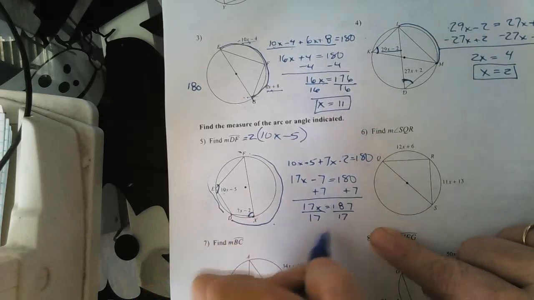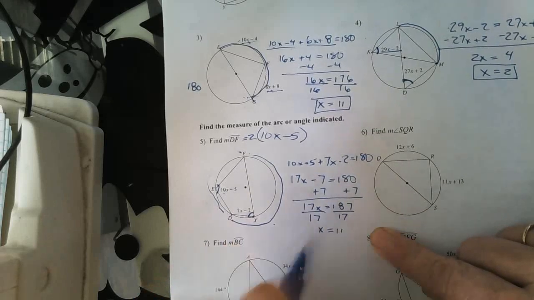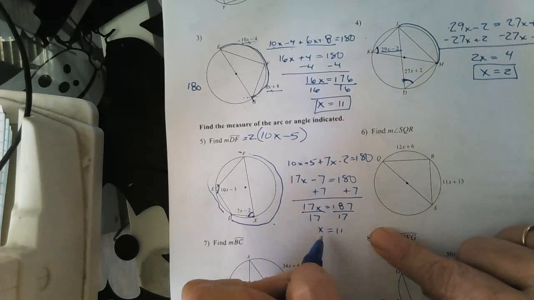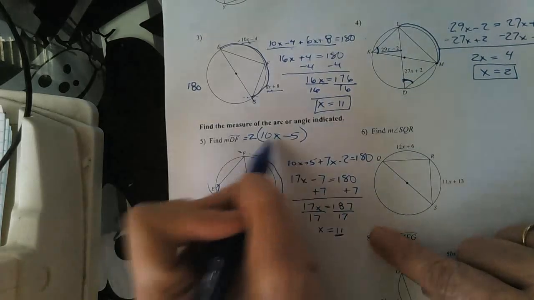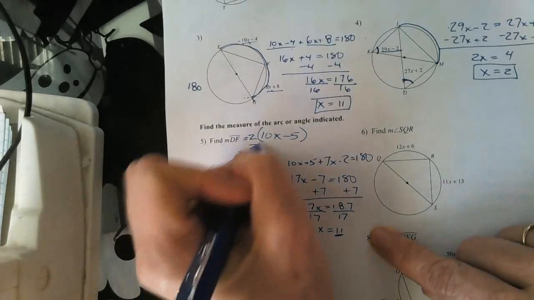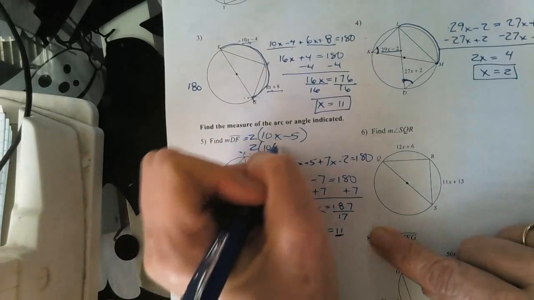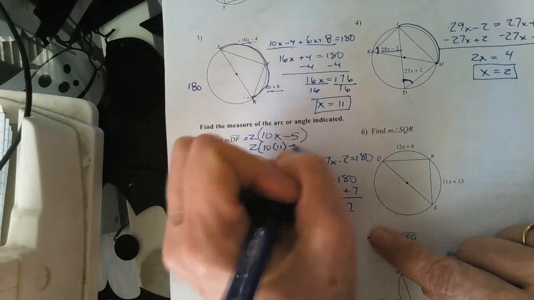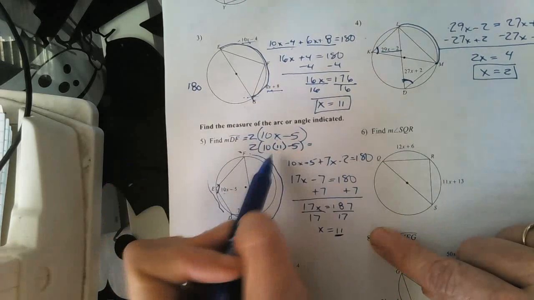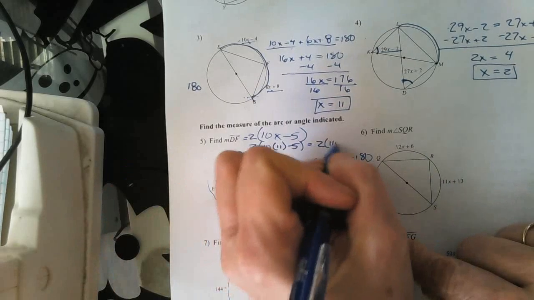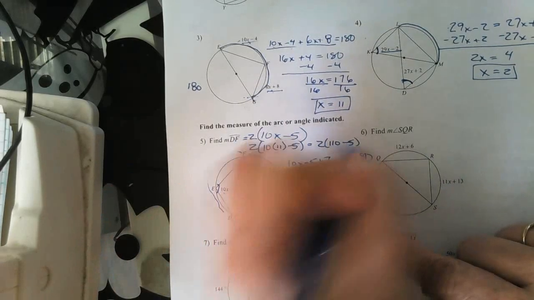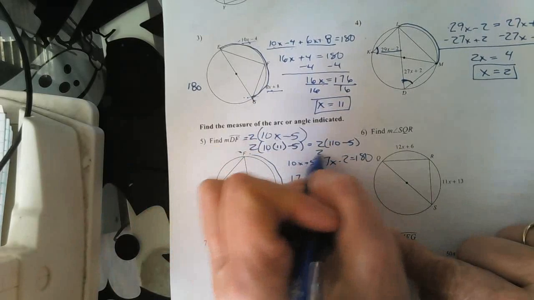I'm going to take this x equals 11 and put it in here. So 2 times 10 times 11 minus 5, that's 110 minus 5. 2 times 110 minus 5, that's 2 times 105, that's 210. There we go. There's our actual answer.